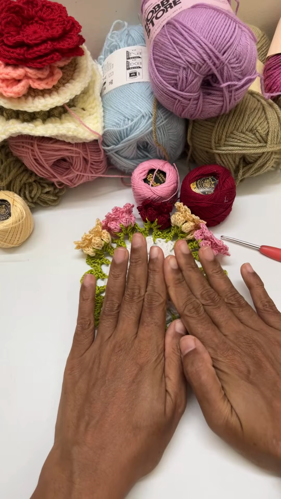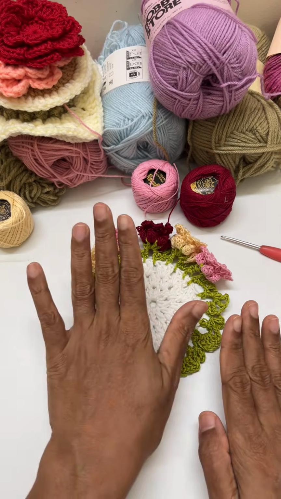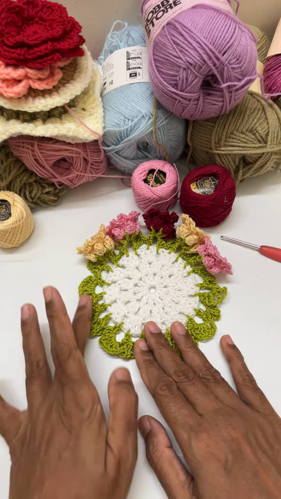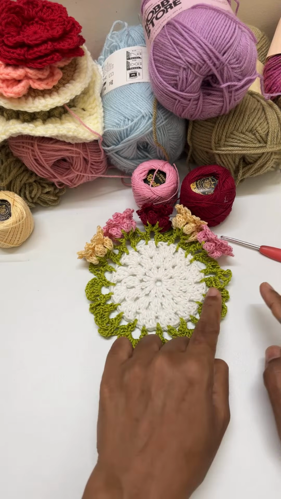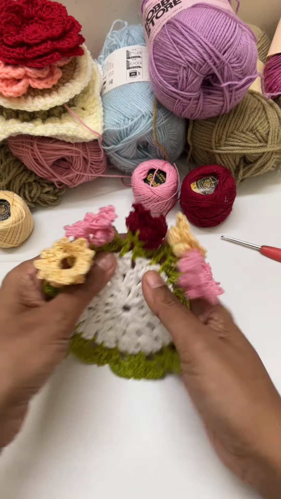So this is it for today's live. We were able to make this much, and hopefully today later in the day I might finish this. If not, then tomorrow we are going to finish this. Okay, isn't this beautiful? Just look at this.